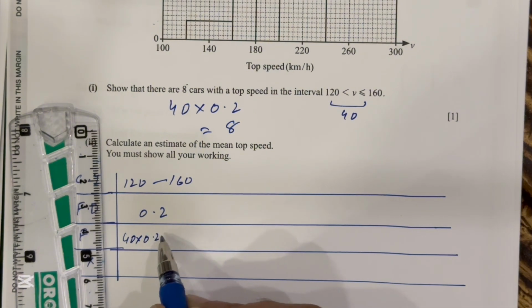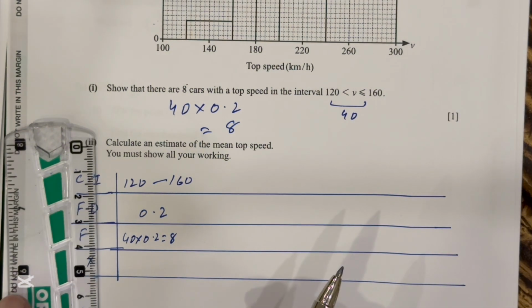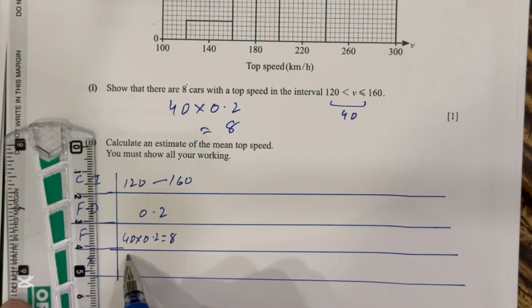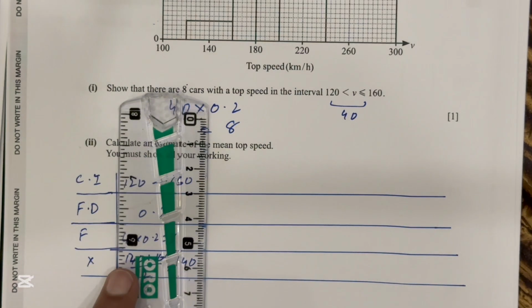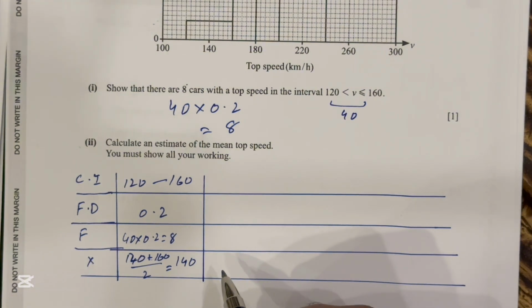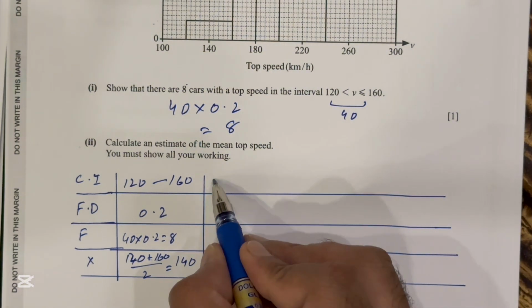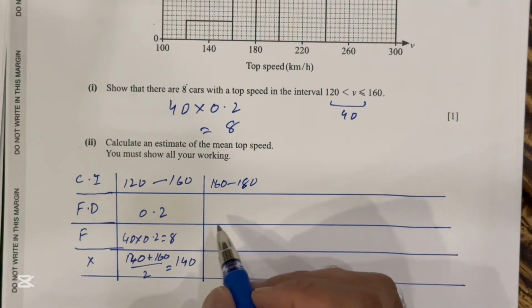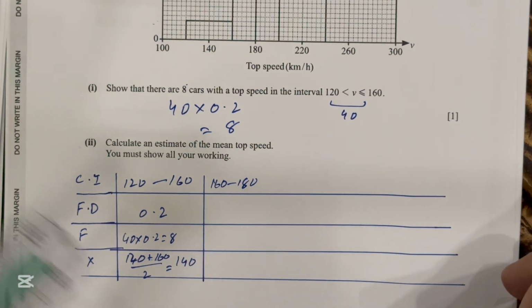40 into 0.2, we just calculated, is equal to 8, and the midpoint would be 120 plus 160 divided by 2, you get the answer 140. For the next part I will not do all the calculations, but I will put the answer directly, and narrate it. 160 till 180, and the frequency density you can see from the graph is 1.1.